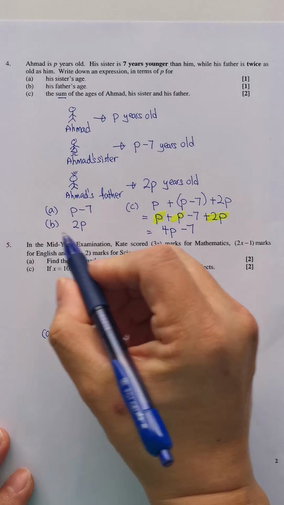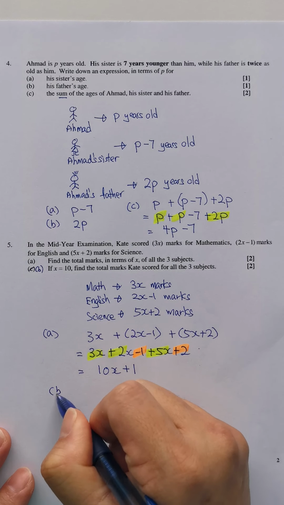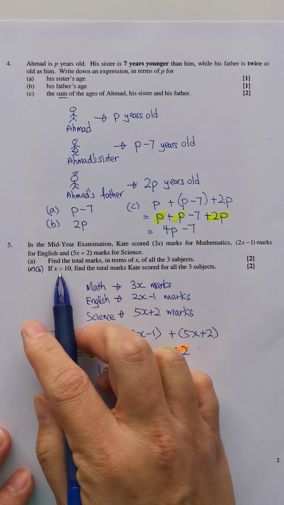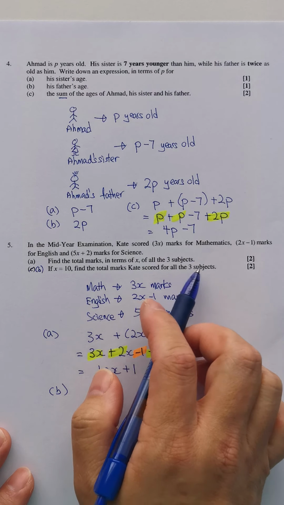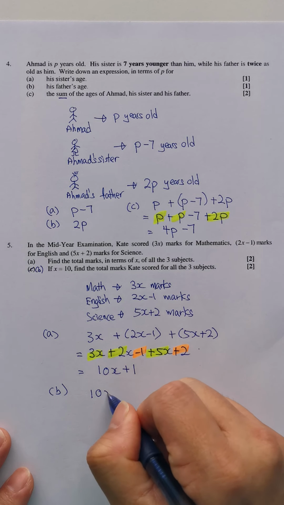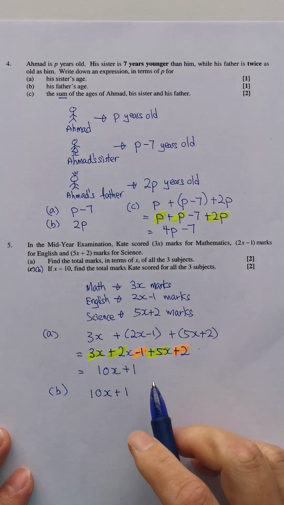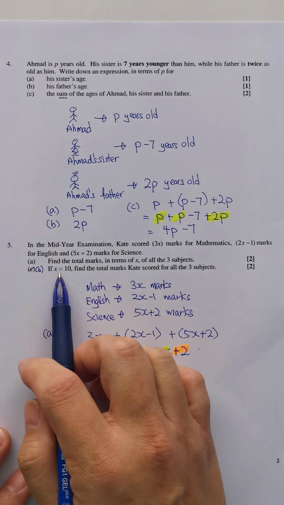Okay, now, there's an error here. This should be part B. So for part B, if x equals 10, find the total marks Kate scored for all the 3 subjects. We know that the 3 subjects Kate scored 10x plus 1, according to the part A answer. Now my x becomes 10.